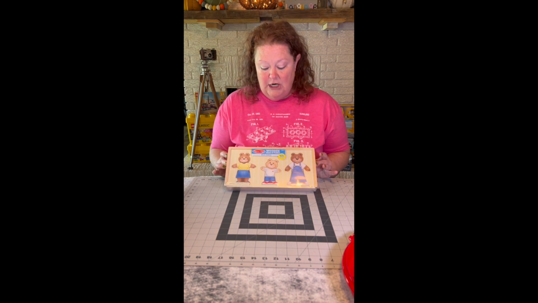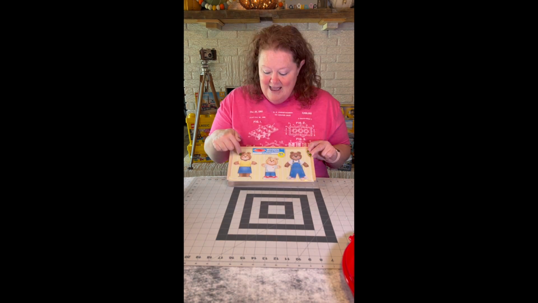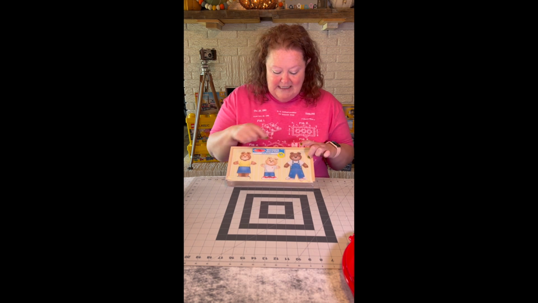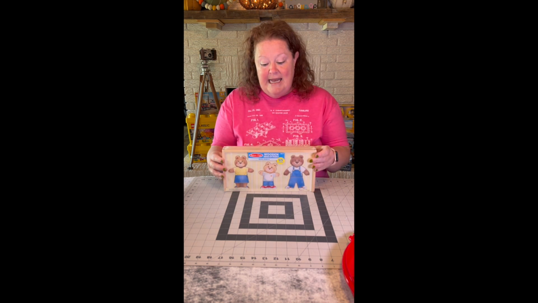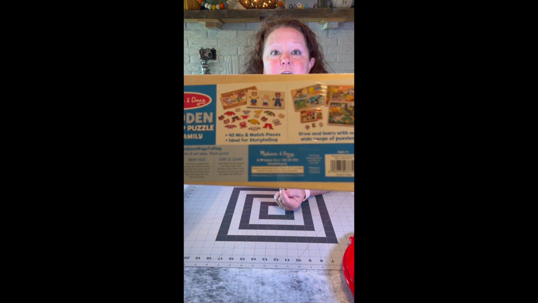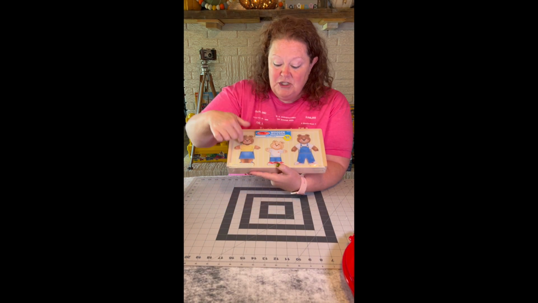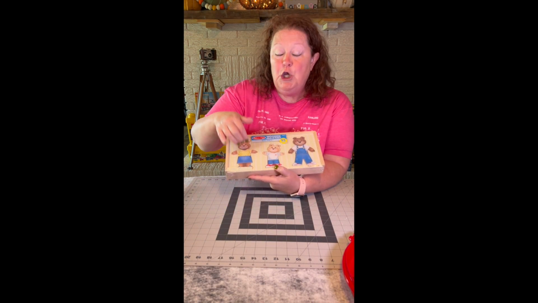This item right here is something else I want to show you. I actually bought this for my nephew, but there are 3 bears. You can see Papa, Mama, Baby Bear. And inside here has all of the clothes that they would need for the seasons. And you can actually change their clothes out to go with the season.